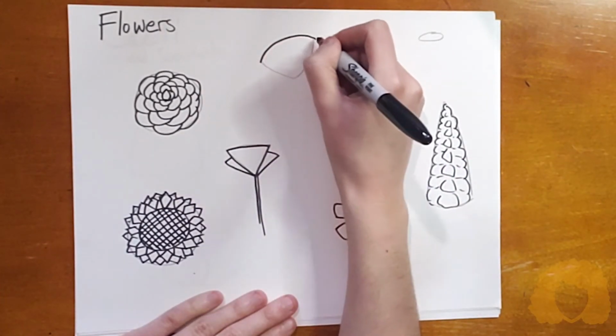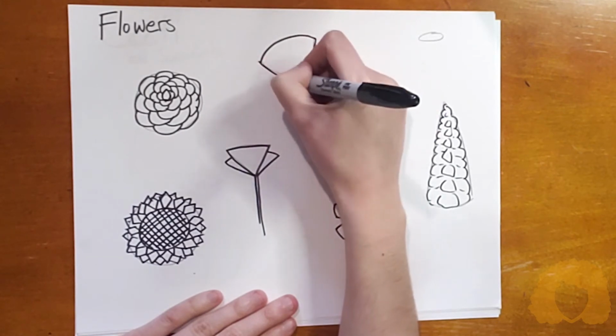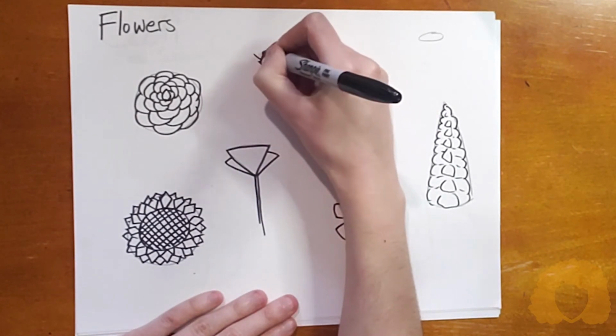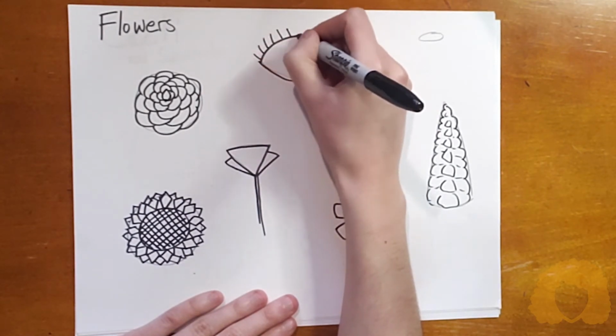Over here, I'm going to do a Venus flytrap. So it's a triangle with little lines at the top to create almost like the little teeth.